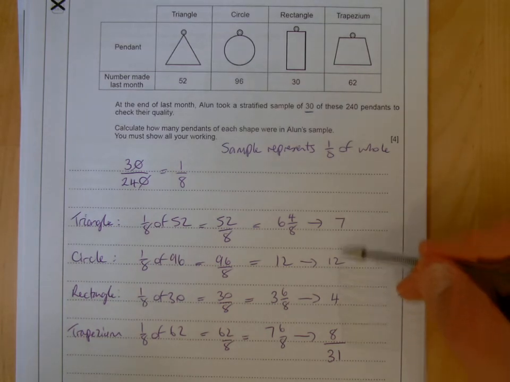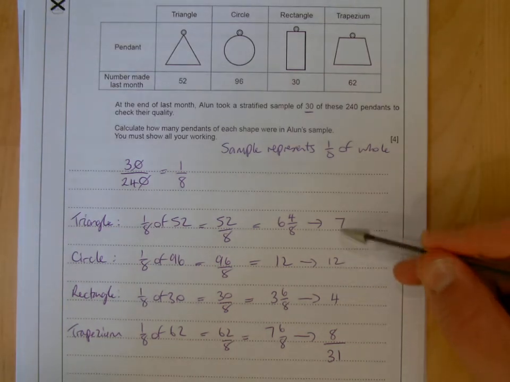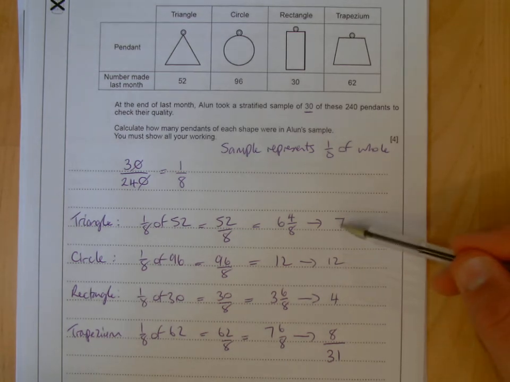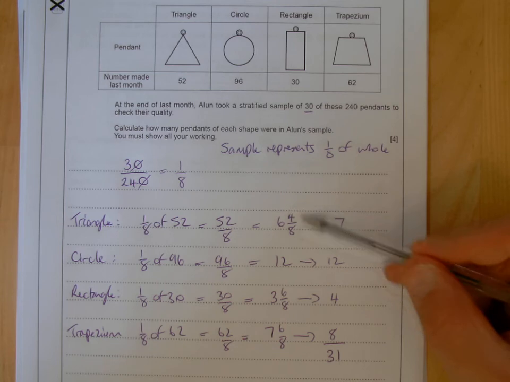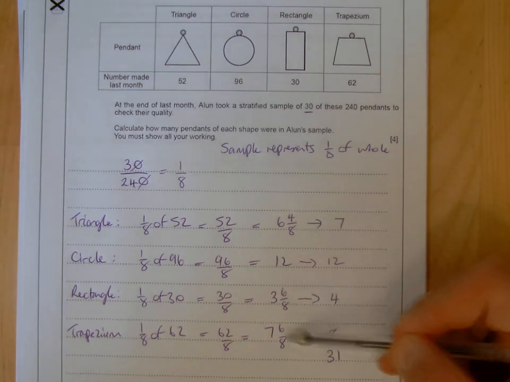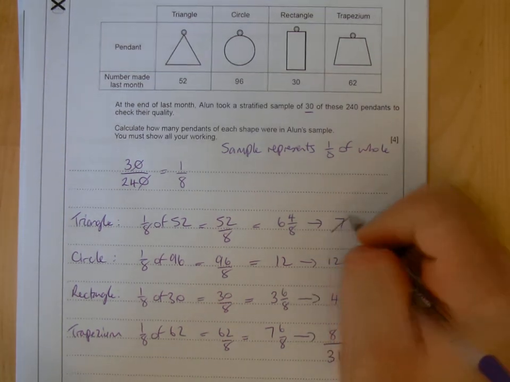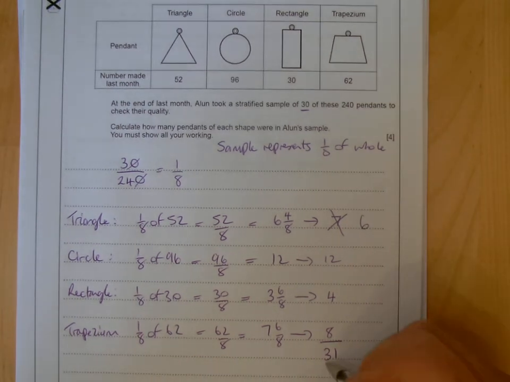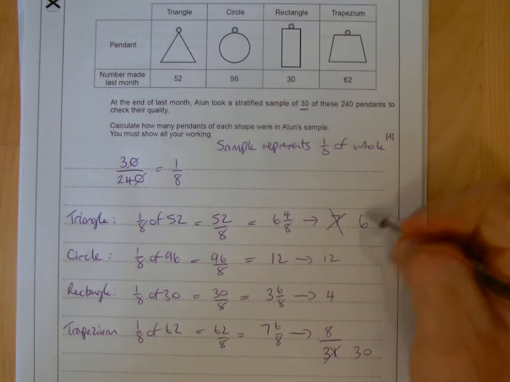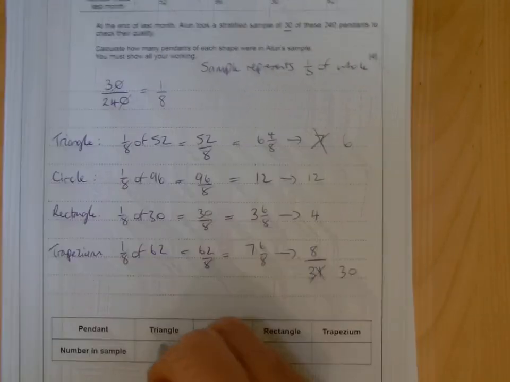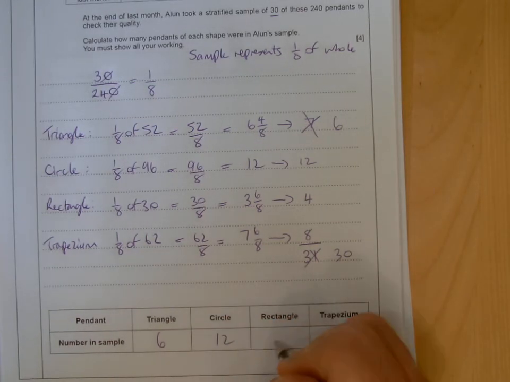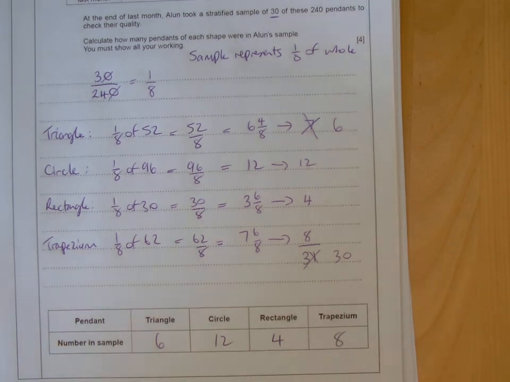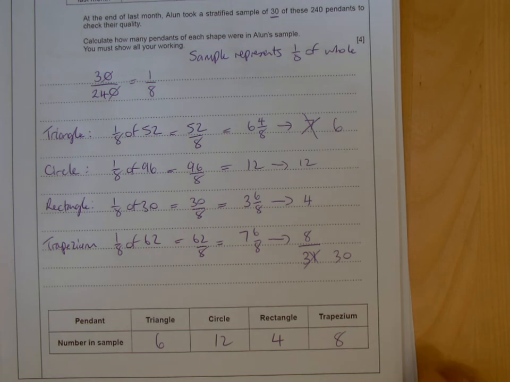So what you need to do then is go back to see which one we can actually round down. And clearly it's this one we should round down, because this represents less of a fraction than these two here. So instead of selecting 7 there, we're going to actually select 6, and then you can see it would add up to 30 when you add them up. So 6 triangle, 12 circle, 4 rectangle, and 8 trapezium. Double check it adds up to 30, and we're done.